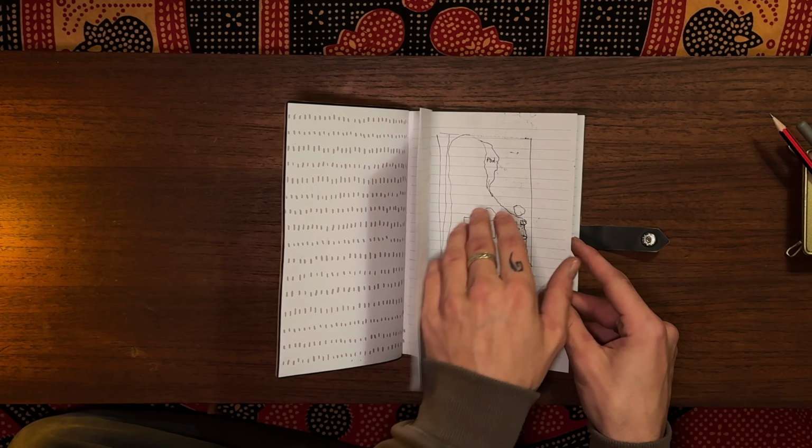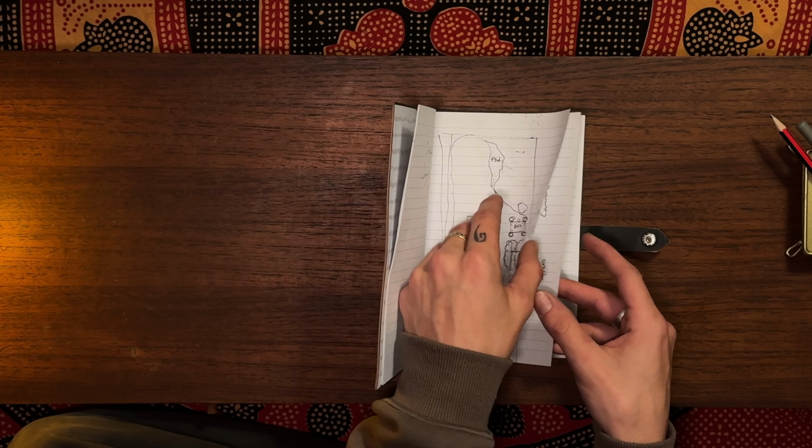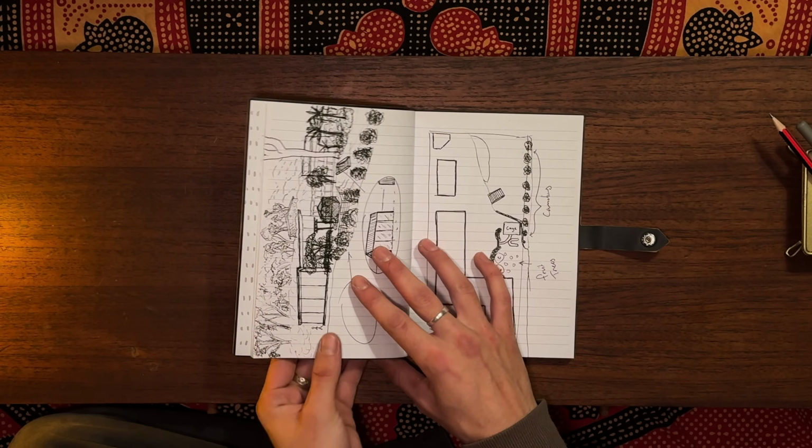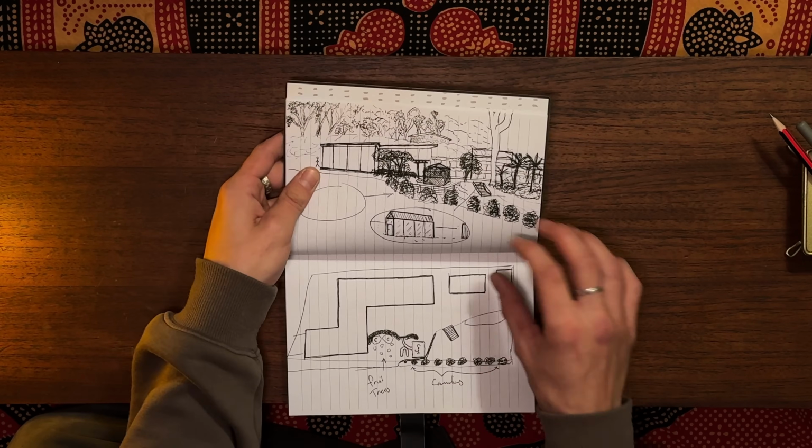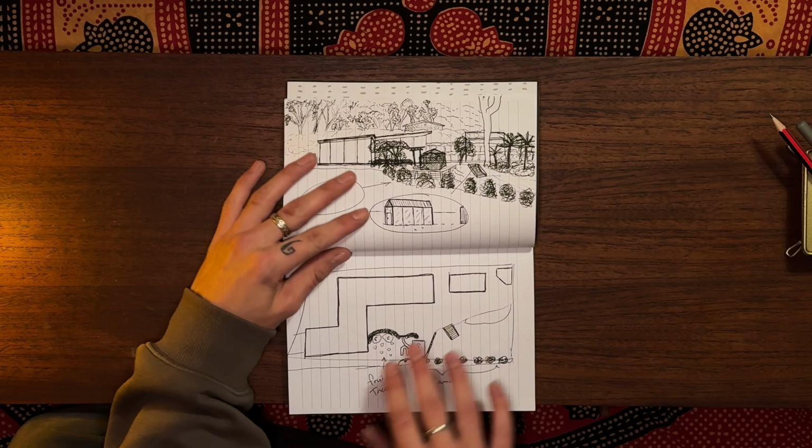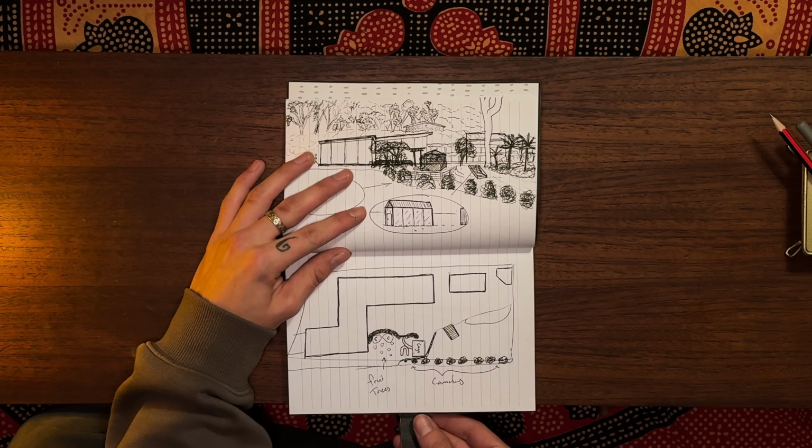And what we want it to look like is like this.